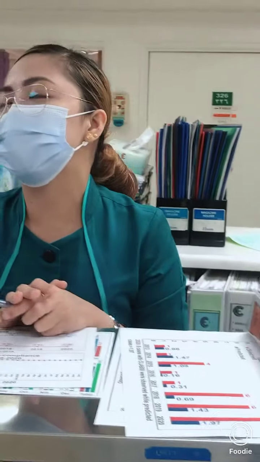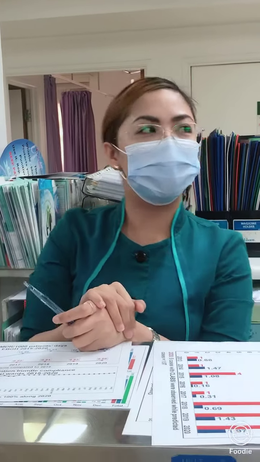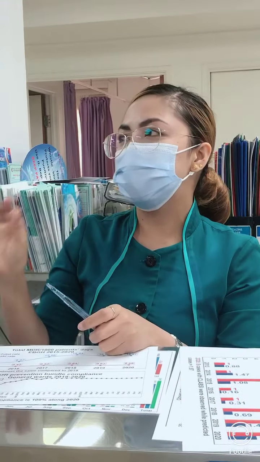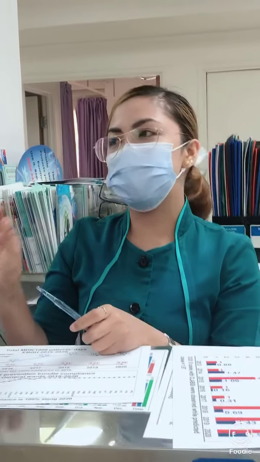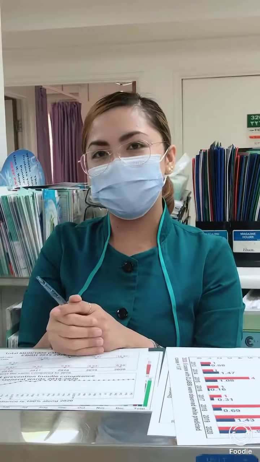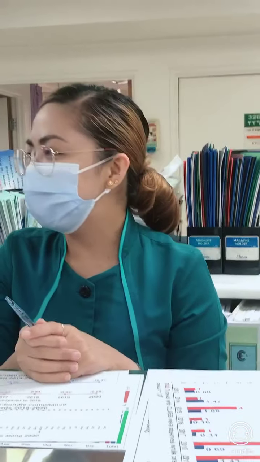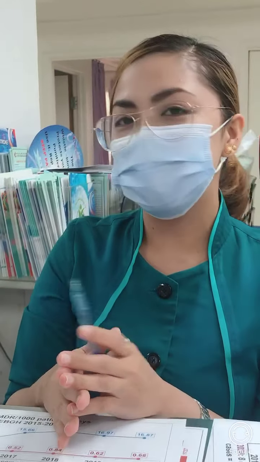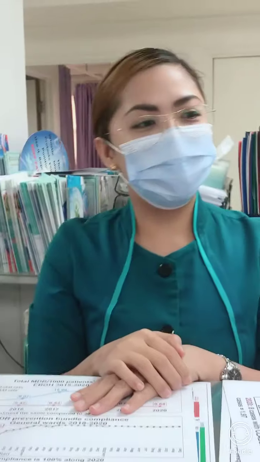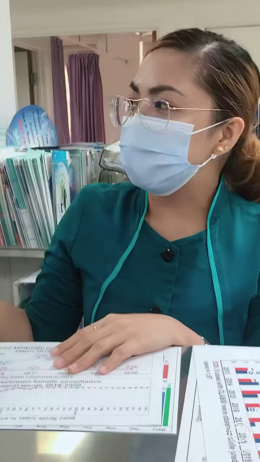Okay? But for all the lines and contraptions in the hospital, you have to always ask for the indication. Because as much as possible, if it is not needed, we have to remove all the contraptions. Because we do believe that the longer the contraptions stay in our body, the higher the risk for infection. Okay, that the longer the lines stay in our body, the greater the risk of infection.